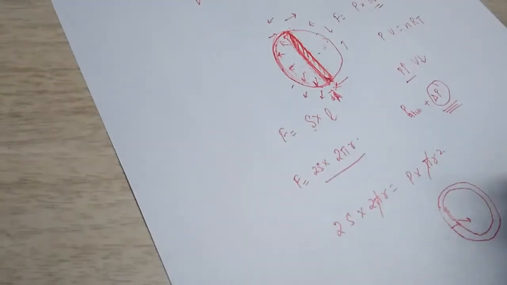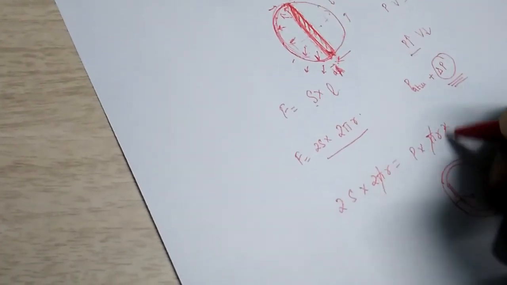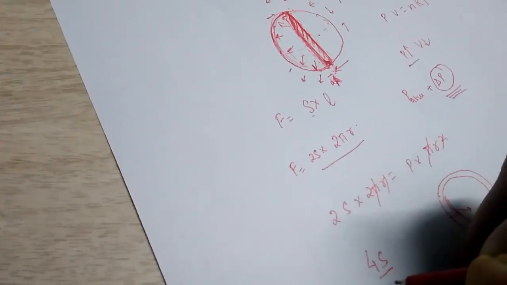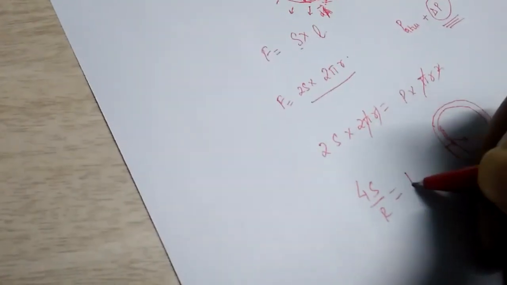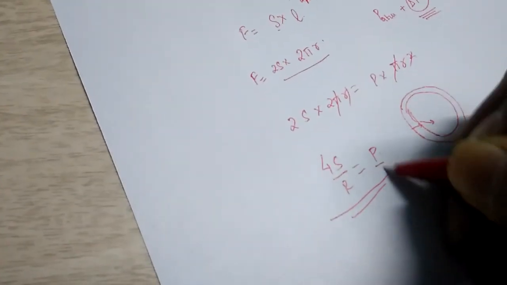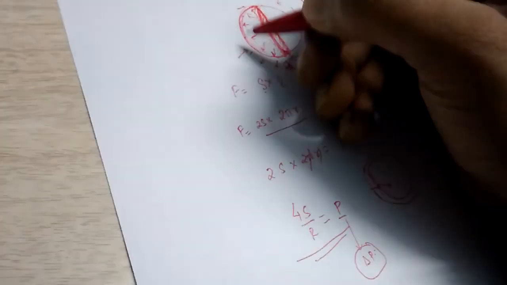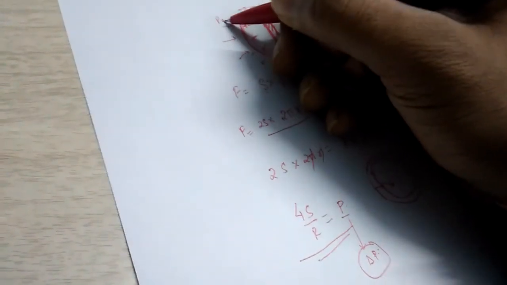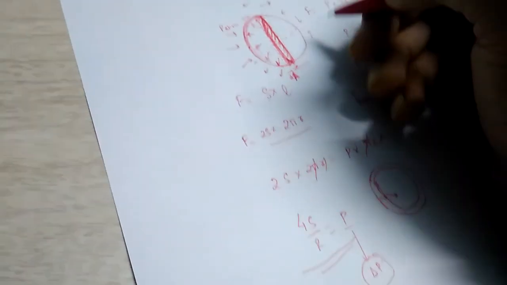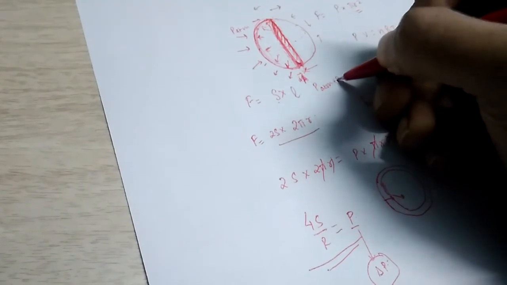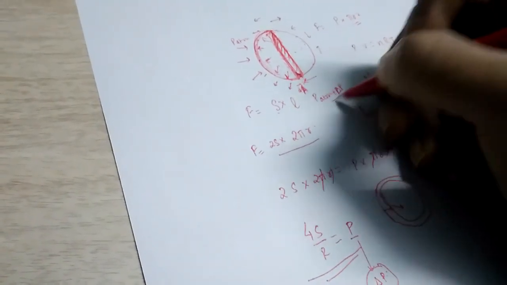The pi is going to cancel, and yes, you just have to manipulate the expression. You'll get 4S by r is equal to P, or I should rather say this P is not only P, it's delta P, the excess pressure, because the atmospheric pressure will also be exerted here. So here the pressure should not only be P, it should be P atm plus this delta P, right? That's what I'm talking about. I hope you understood that.